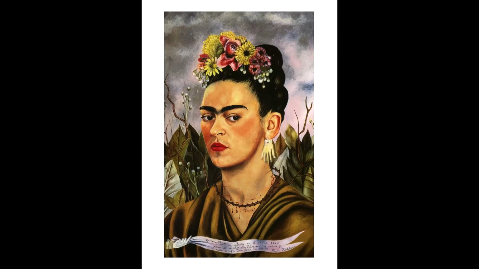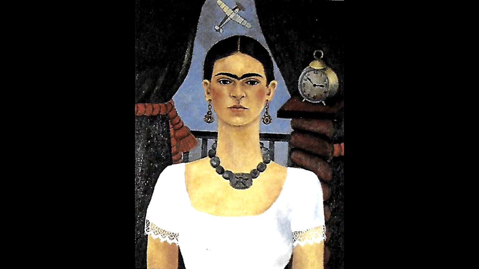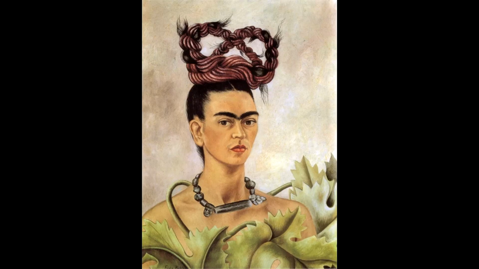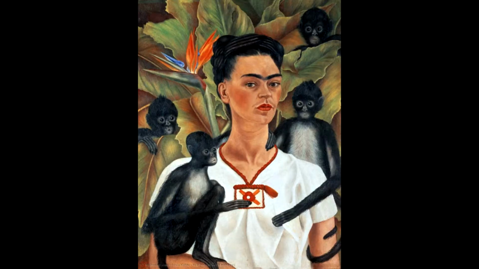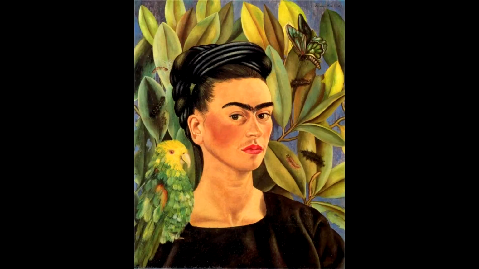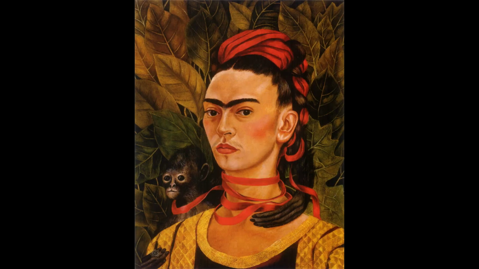The Mexican artist painted herself a lot of times during different times of her life, expressing what she was feeling at that moment, as well as representing what was important for her. For example, her pets, nature, the colors that she liked.